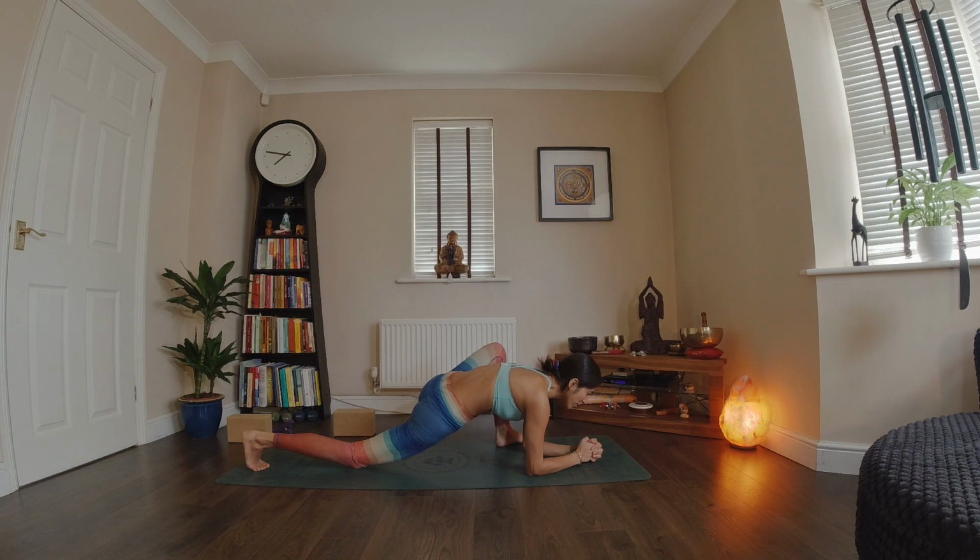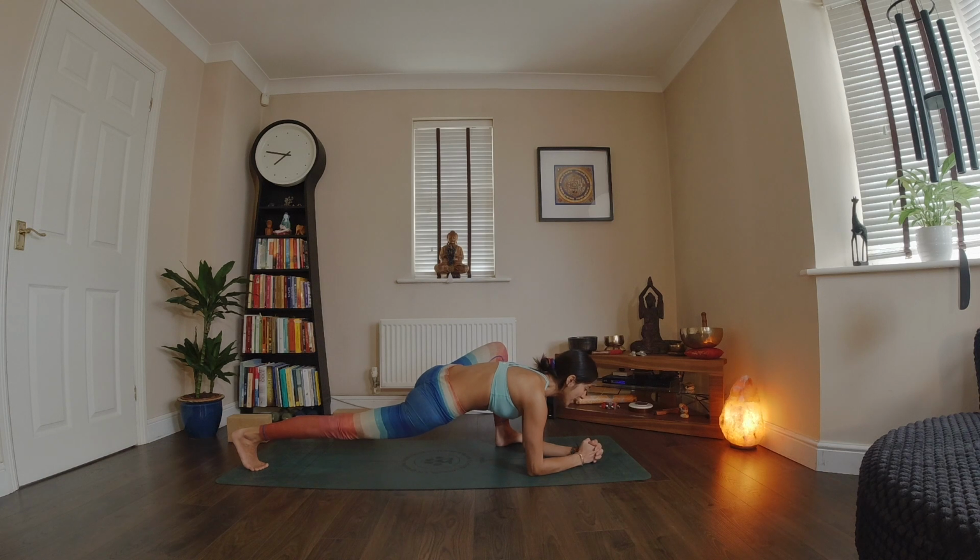For an active version of lizard, you can extend the right leg and keep the right knee lifted. You can also press the floor away. Or you can stay in a more passive version, which is also okay, especially if you feel that you have a lot of tightness in your hips. It's really important to explore how the practice works for you on a daily basis. Take 1 last breath here.